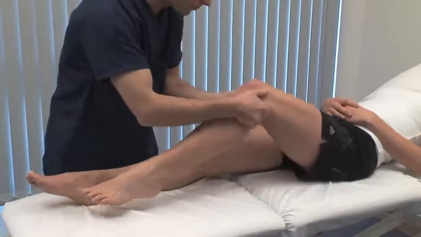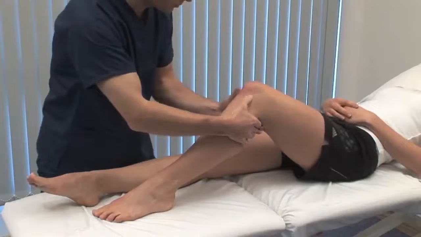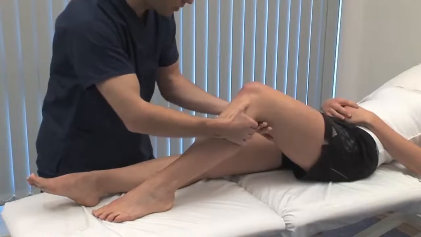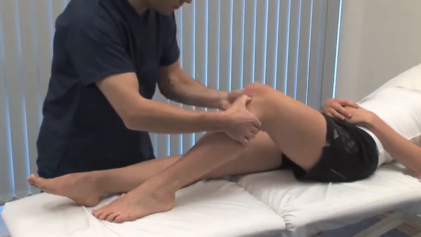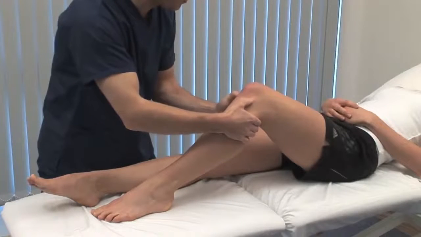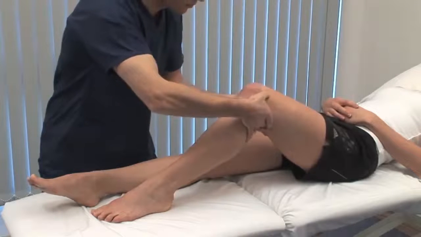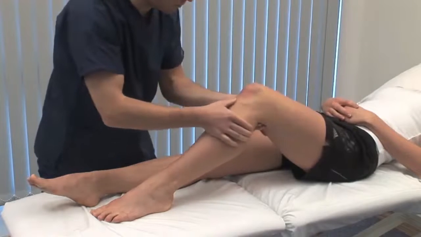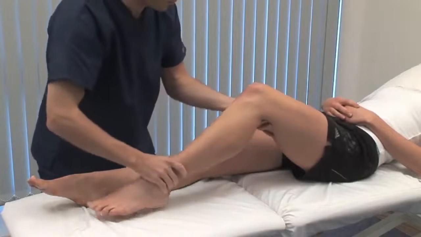The joint lines are most easily felt with the knee at 90 degrees. Focal tenderness may be due to a meniscal or collateral ligament injury. Isolated tenderness of the tibial tuberosity in adolescence may be due to Osgood-Schlatter's disease. Next, we look at movements of the knee joint. First, active movements.